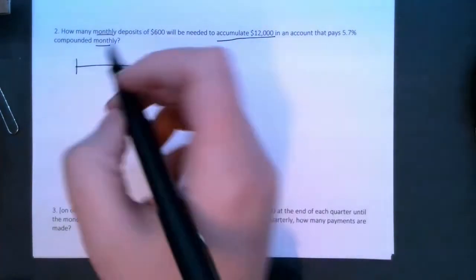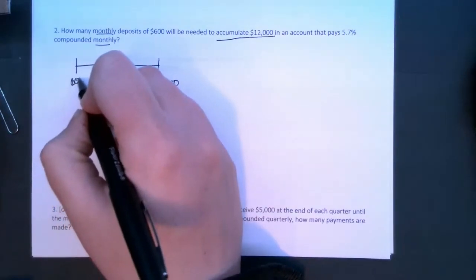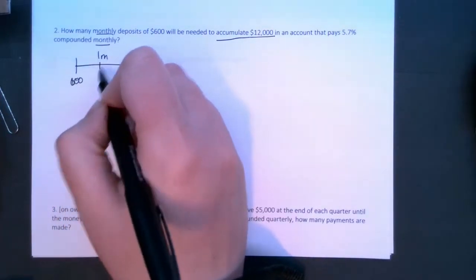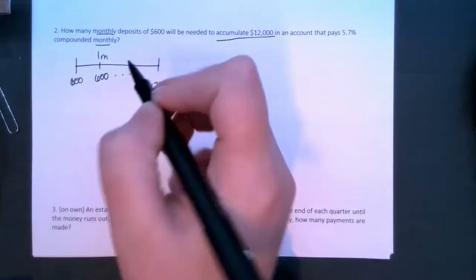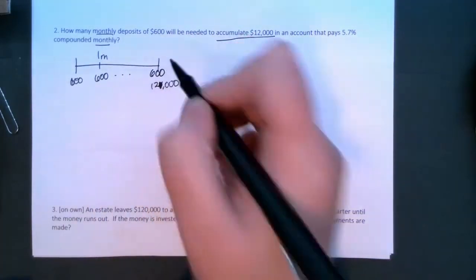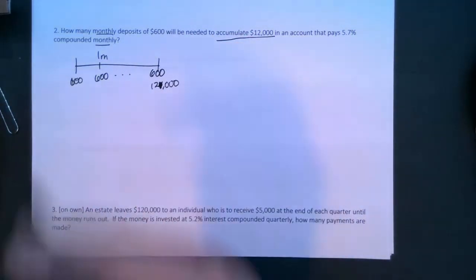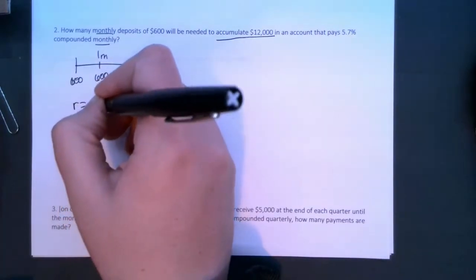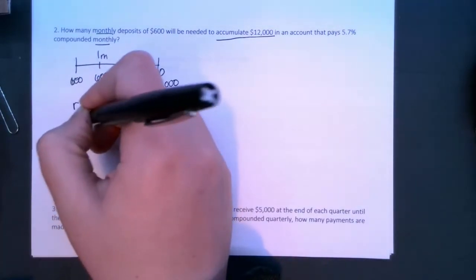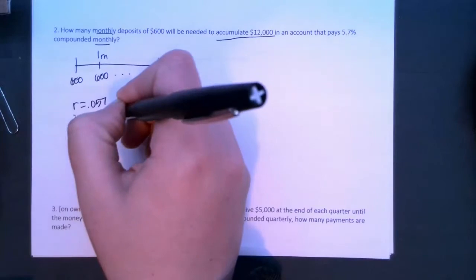And then monthly payments of 600. So we're going to say we make the first payment now. Next payment, one payment later, because we're not specified here. And we're trying to make n payments. And then our R is 0.057. It's monthly, so that means I is 0.057 over 12.